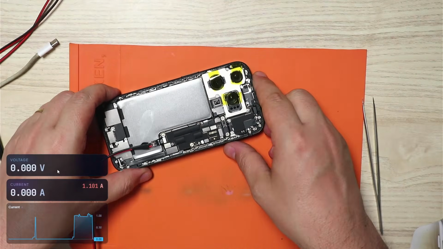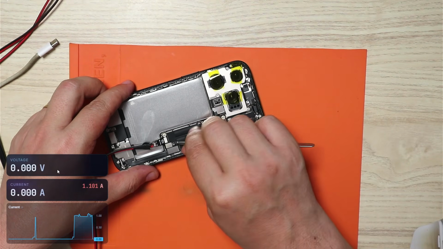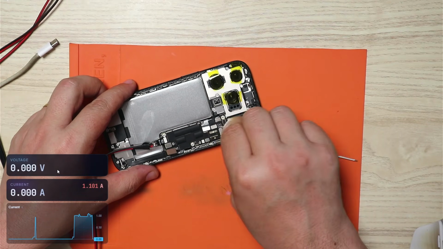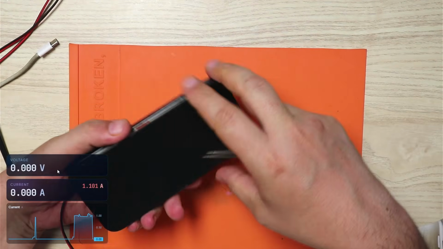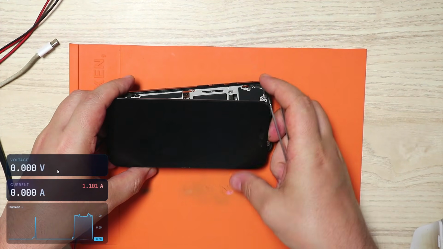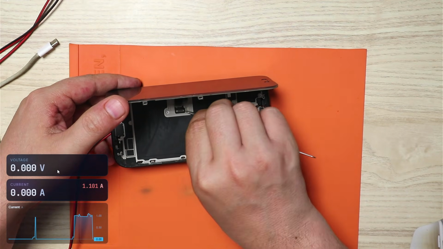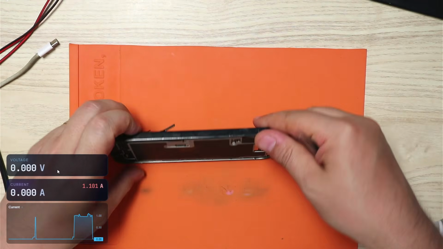So what I'm gonna do is remove connectors and see if we get the same behavior without anything connecting. I'm also going to remove the screen, but we know the screen is not the problem because the other repair shop said they tried with a different screen.